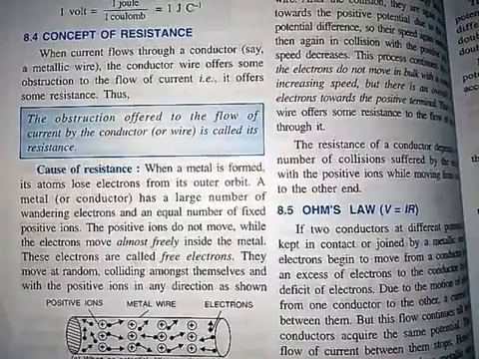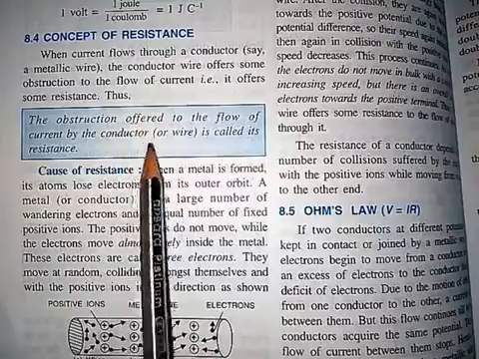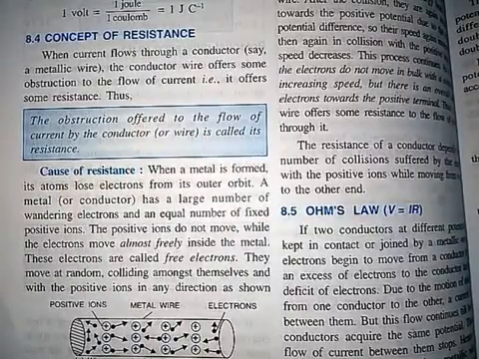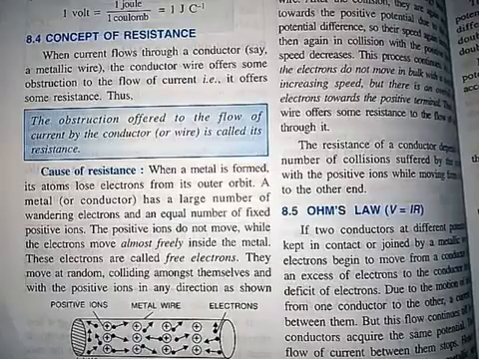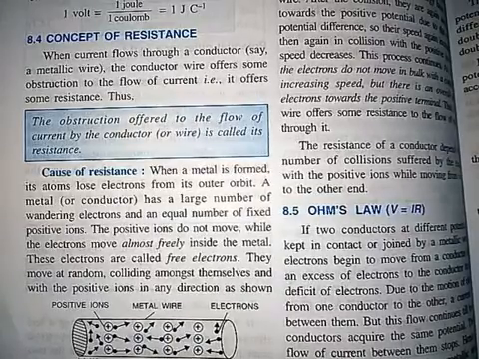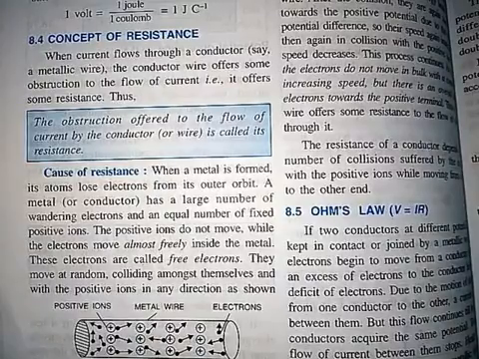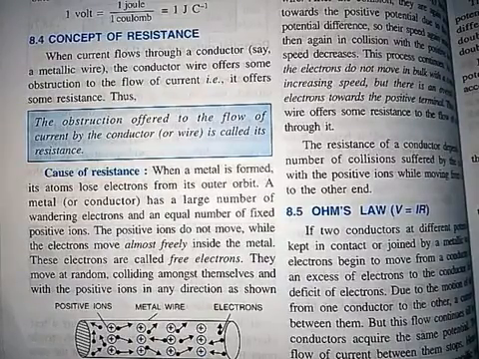Concept of resistance. The obstruction offered to the flow of current by the conductor or wire is called its resistance. The cause of resistance is that when a metal is formed, its atoms lose some electrons from their outer orbit. These electrons are called free electrons, and they can move from one point to another in the metal.